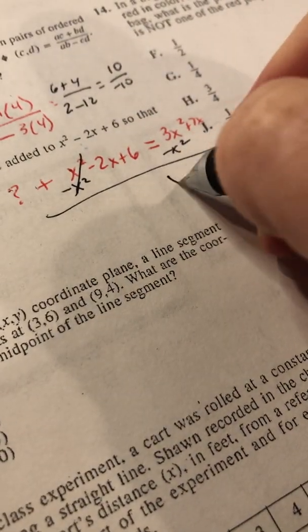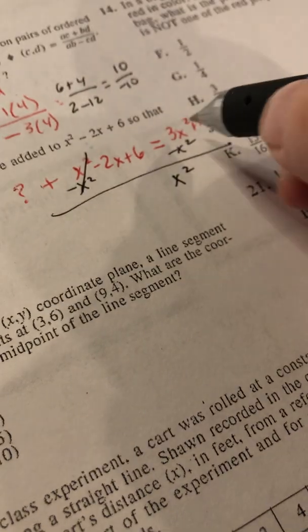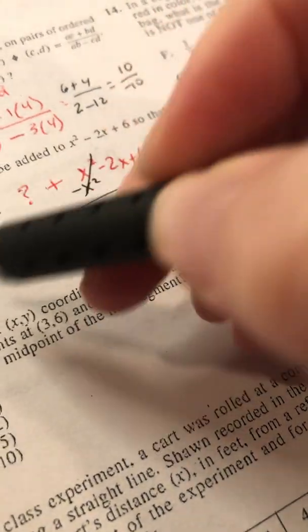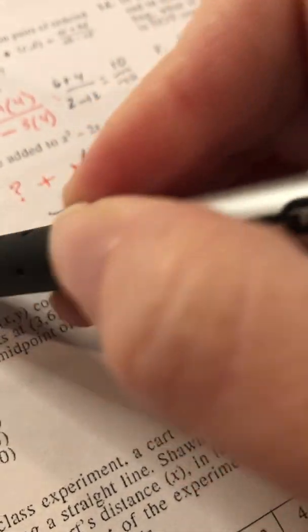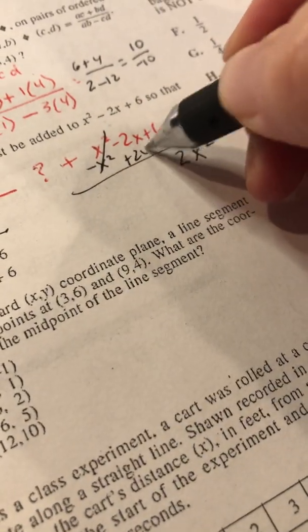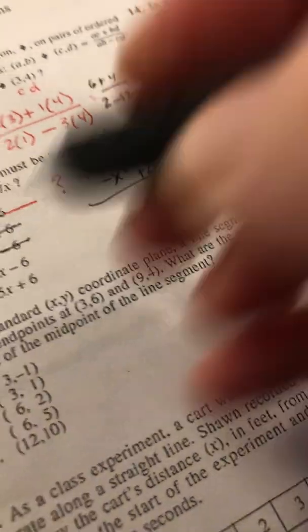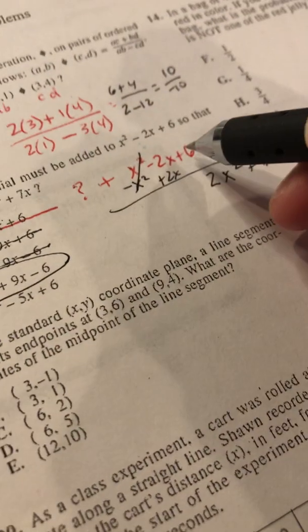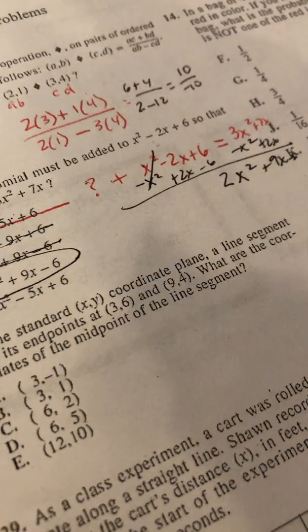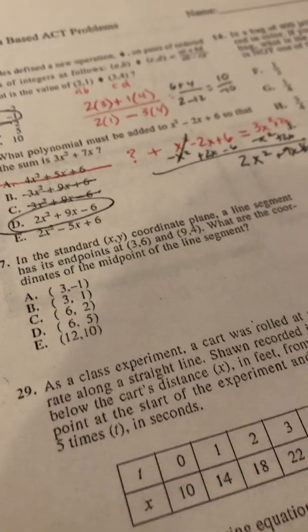So I've got this x squared. Oh, sorry, 3 minus 1 is 2x squared. So we know it's none of these either. So it's going to be one of these. This is a positive 2x. I'm going to add 2x. So 7 plus 2 makes 9x. So it must be this guy. And then again, it's a plus 6, so minus 6. So that's why it would be D.